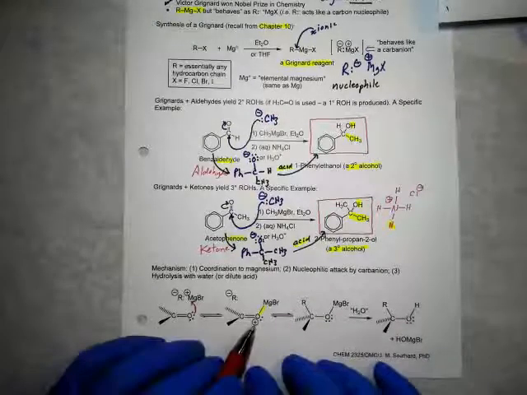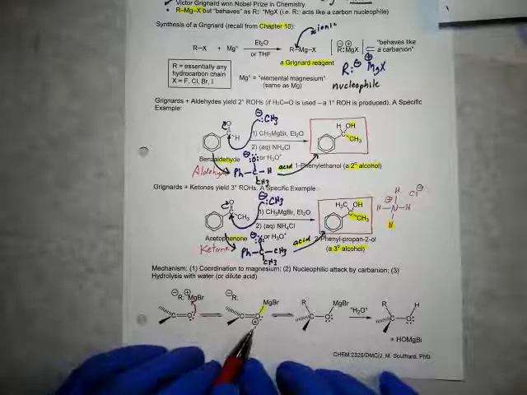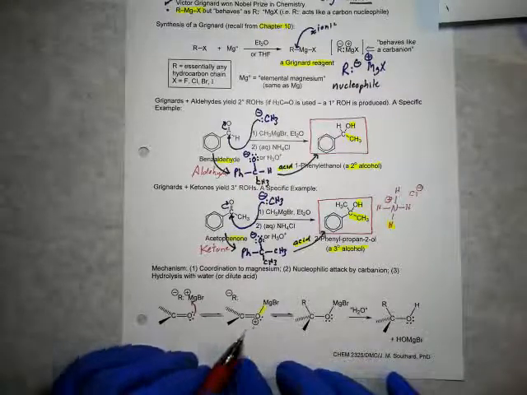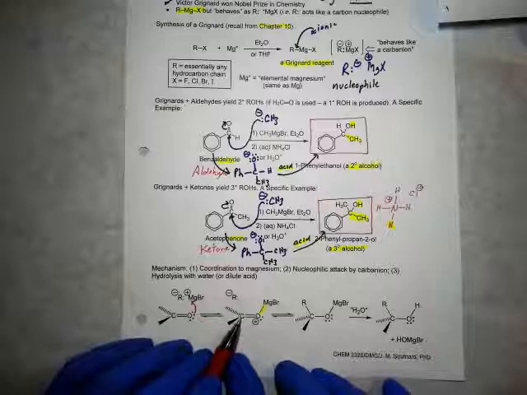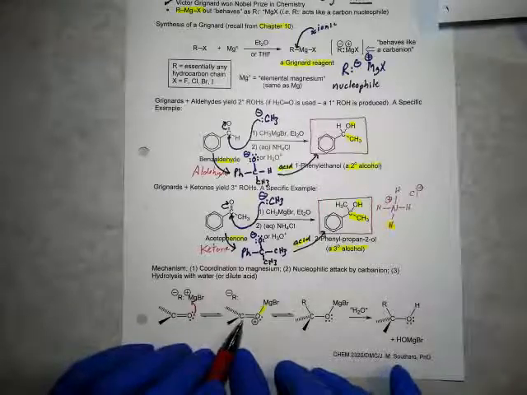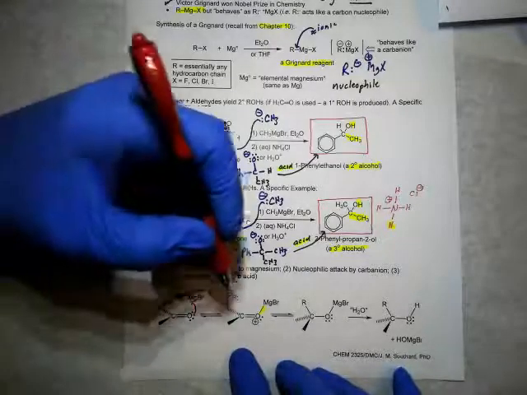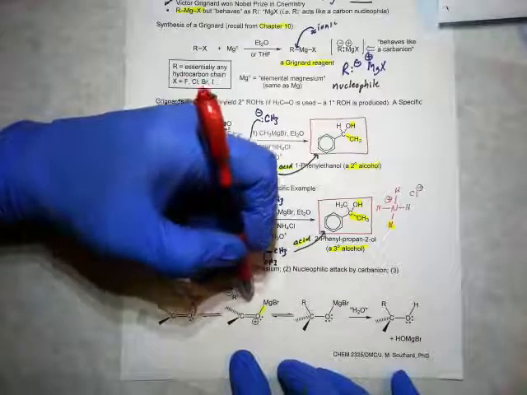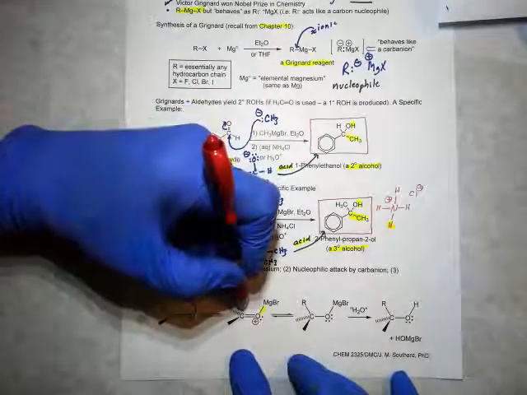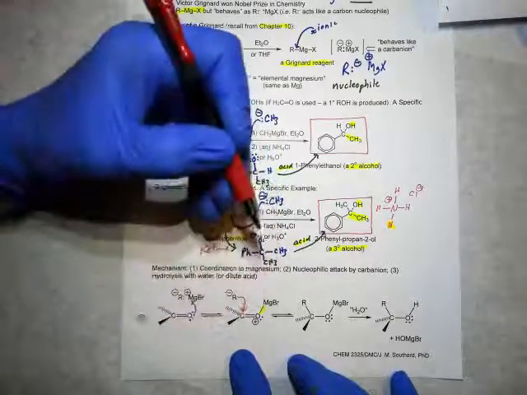Well, once that coordination happens, we have a formal charge here, but this particular carbon becomes extremely electrophilic. And what did we already say about the carbanion from the Grignard reagent? That it's extremely nucleophilic.